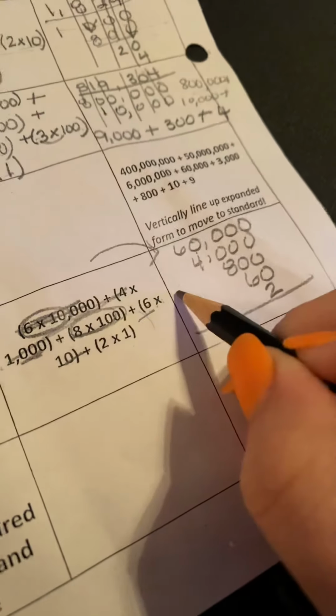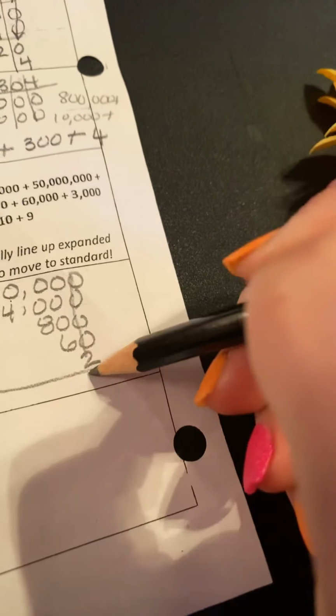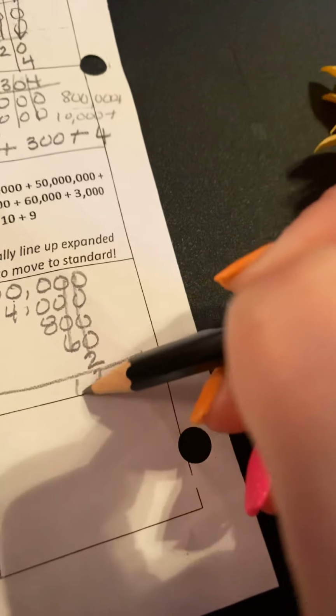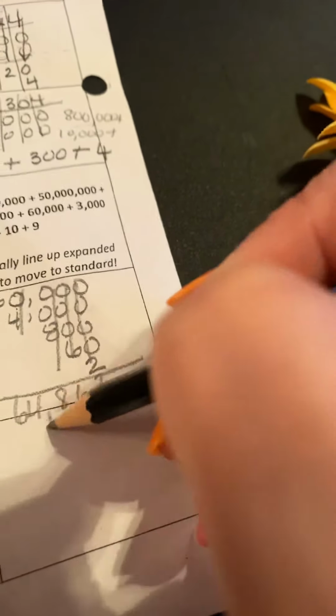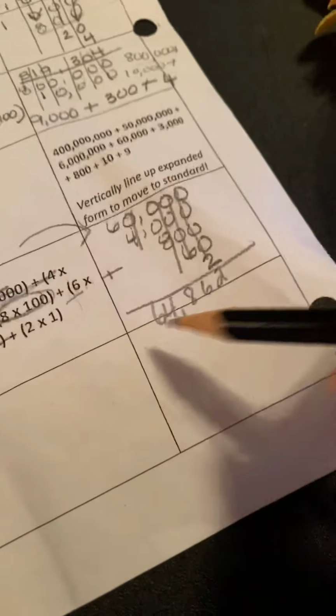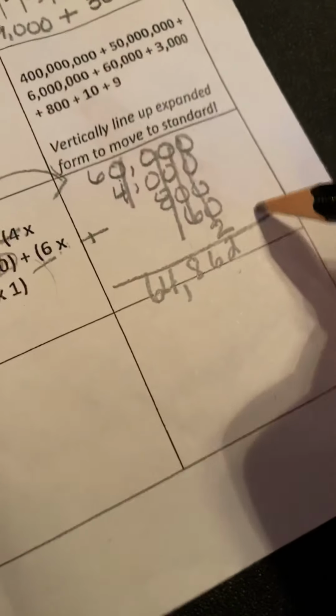And if you add this up, if you line it vertically, 2, 6, 8, 4, 6. I'm not even going to worry about saying it. Guess what? There's your standard form. The digits are 6, 4, comma, 8, 6, 2. We're not even worried about how to say it.